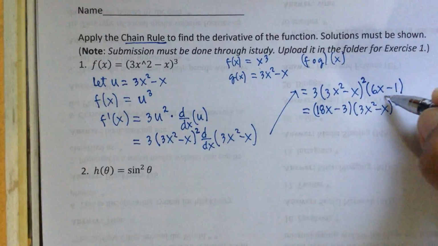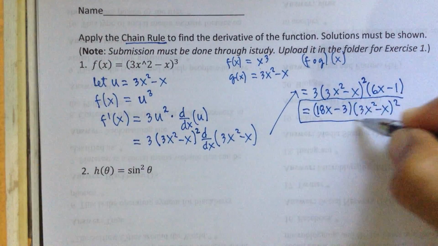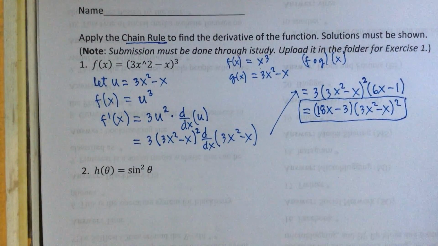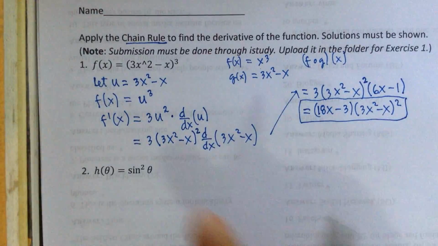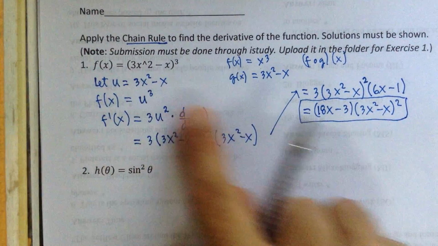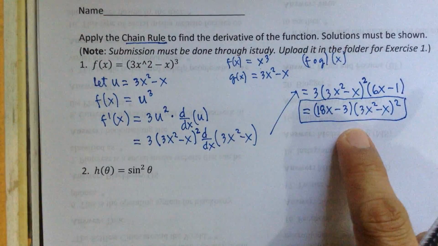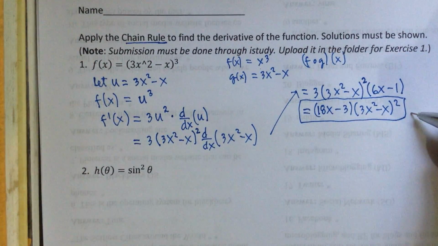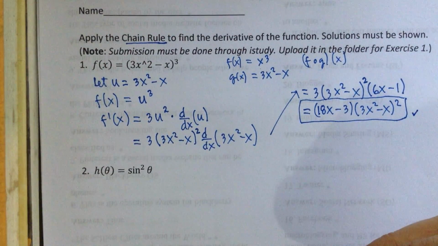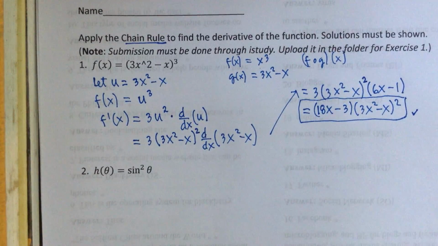Now, you don't need to expand this. What's important is we obtain the derivative of your f. It will take time to expand this, so you can leave your answer in this form. Okay, let's proceed to number 2.